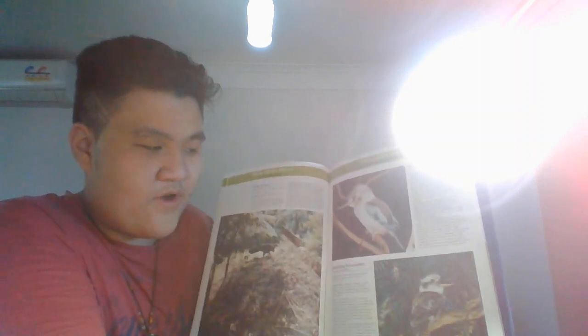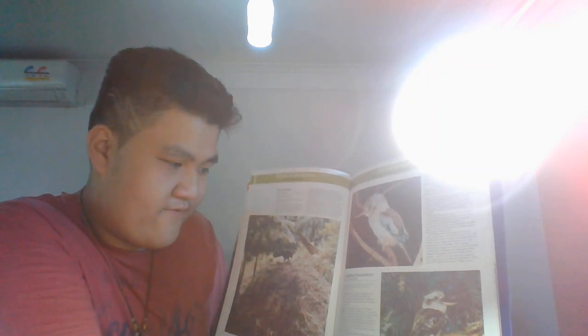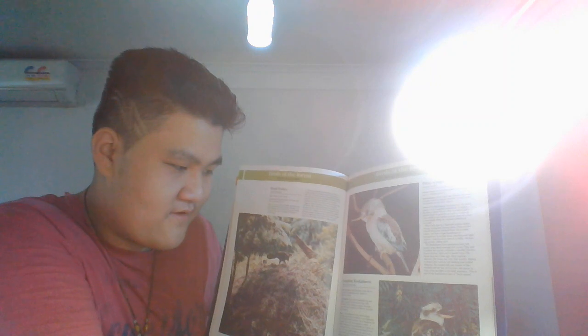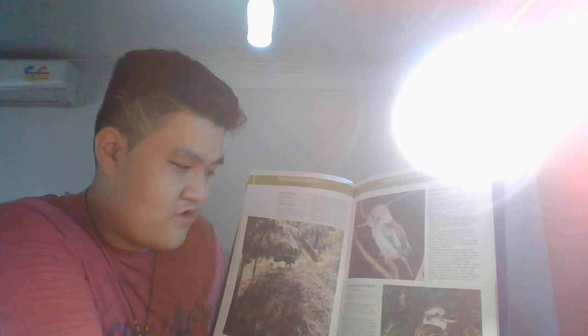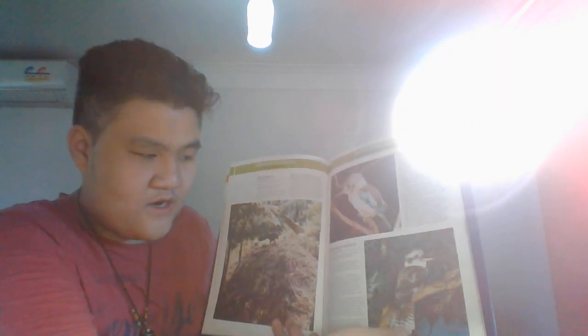And the laughing kookaburra is the biggest of the kookaburras in the world, and also known as the giant kingfisher, the great brown kingfisher, laughing jackass, or bushman's clock. The name kookaburra comes from the way they speak, and they can communicate with other kookaburras. They're very common around.